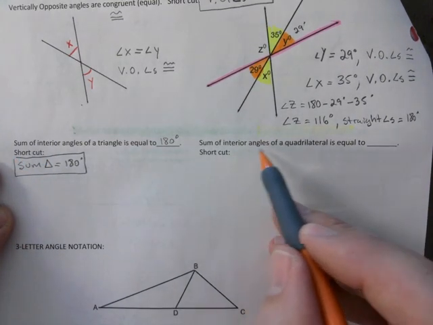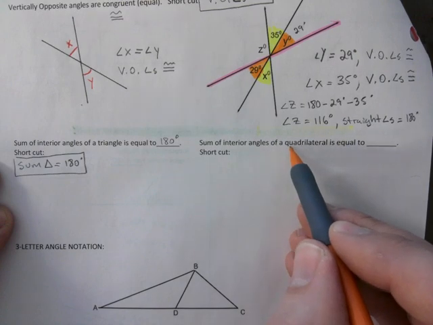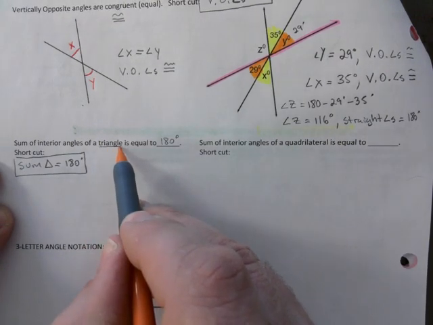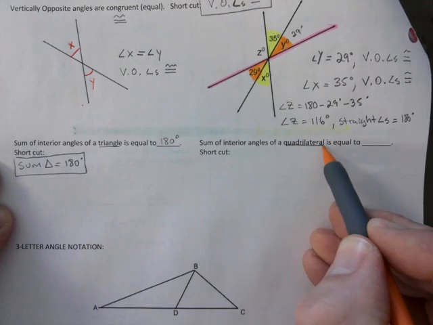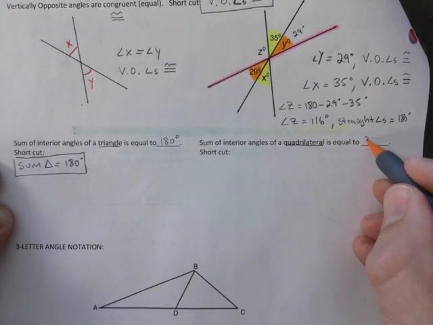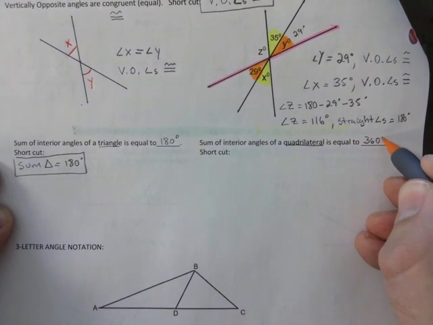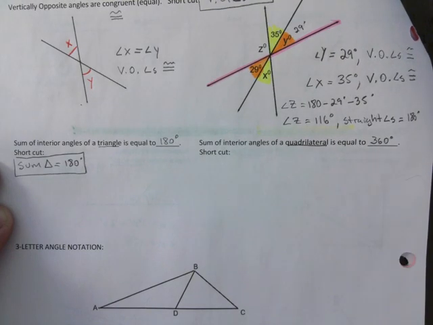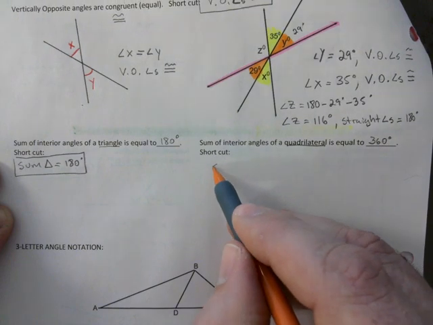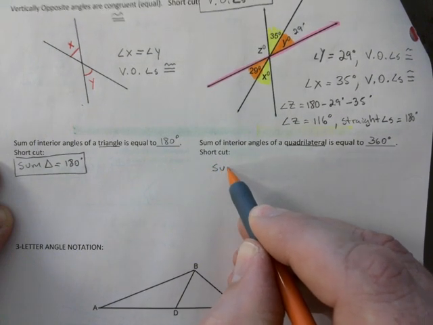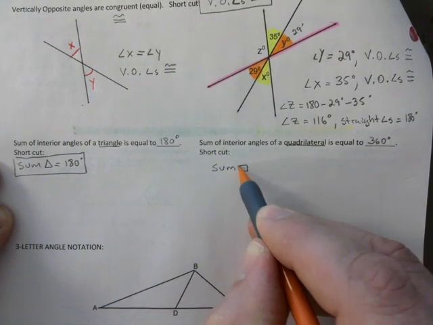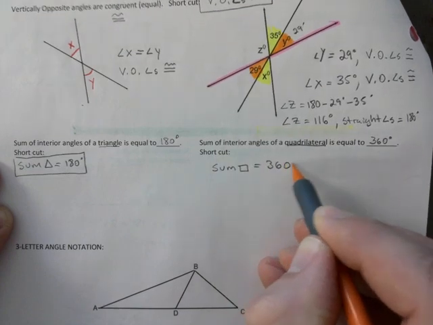Sum of interior angles of a quadrilateral. Triangle is 3 sides, right? Quadrilateral is 4 sides, and it's equal to 360. Think of a square, right? 4 angles measuring 90. That's 360. So we'll say this one, sum of a 4-sided is equal to 360.